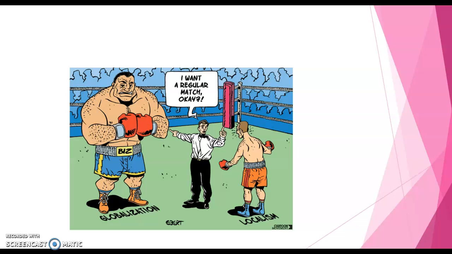However, this is not a normal match because if you watch any boxing, you know that when the opponents are coming up with the fighters, they typically go by weight. So usually the fighters are within the same size, right? The same weight category. So it's a fair fight. Whereas here, the referee is saying, well, I want a fair fight. I want a regular fight. And you see localism with his hands going out, going, what? What the heck? Like, this is not going to be a fair fight. Okay.